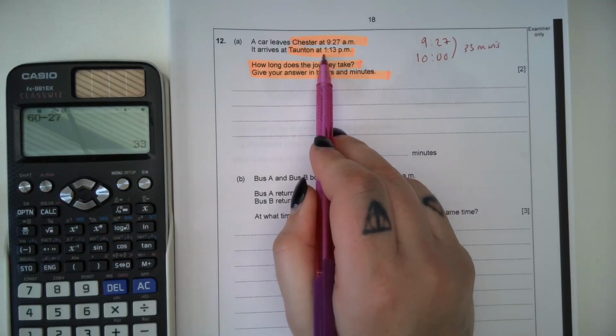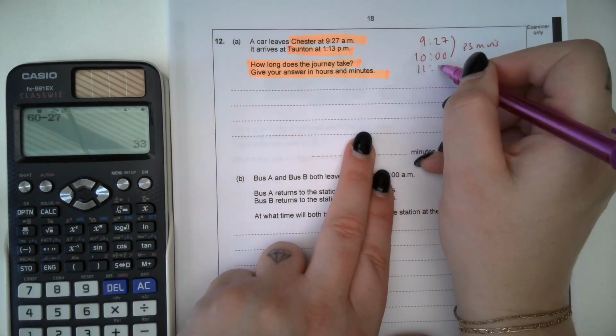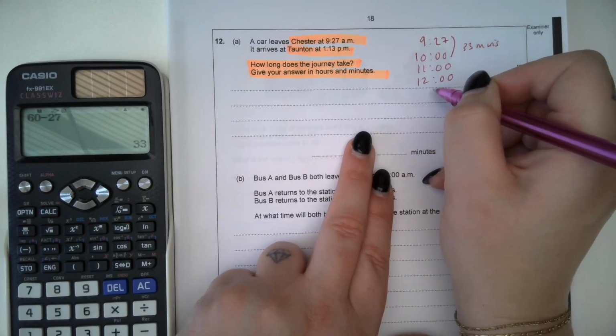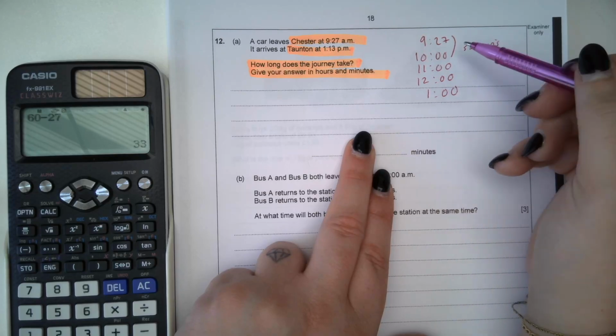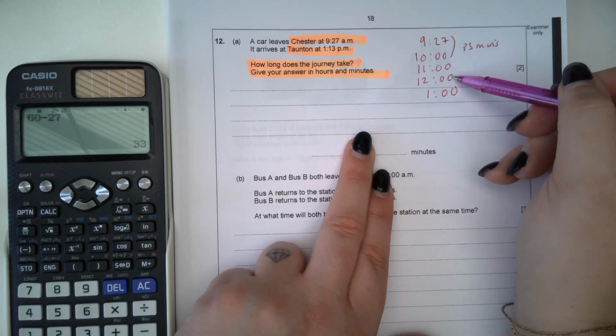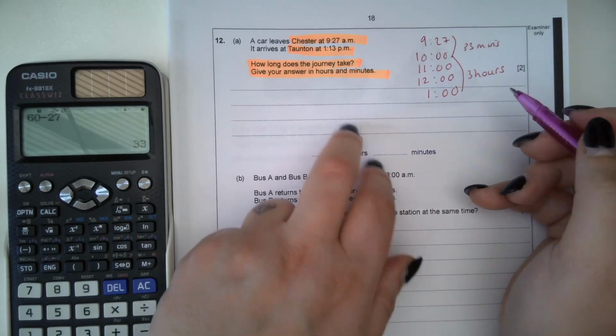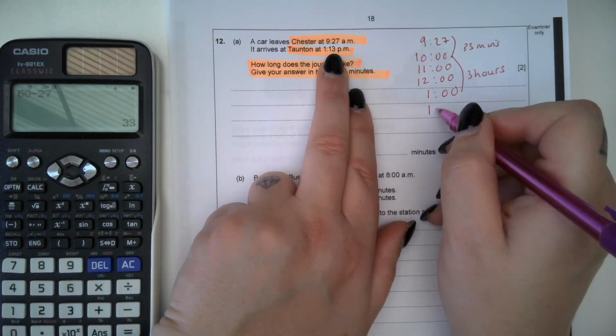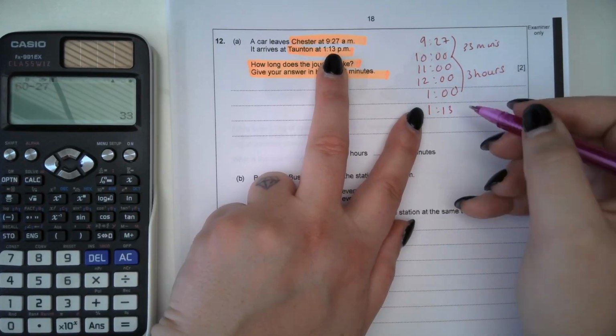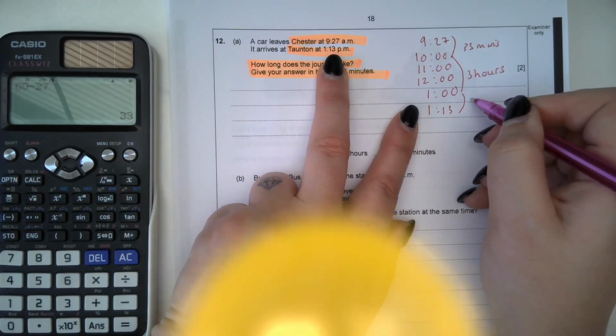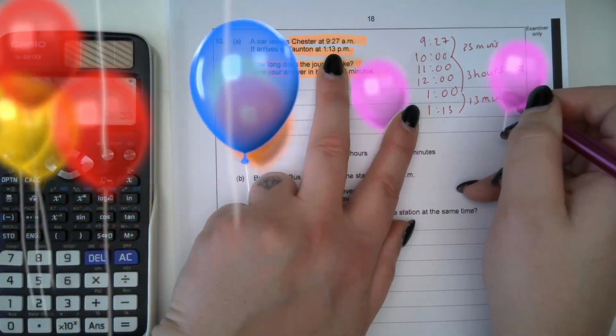Then I'm aiming to get to 1, so that would be 11, 12, and 1. So that's 3 hours. But then we're aiming for 1:13, so to get from 0 to 13 minutes past is 13 minutes.